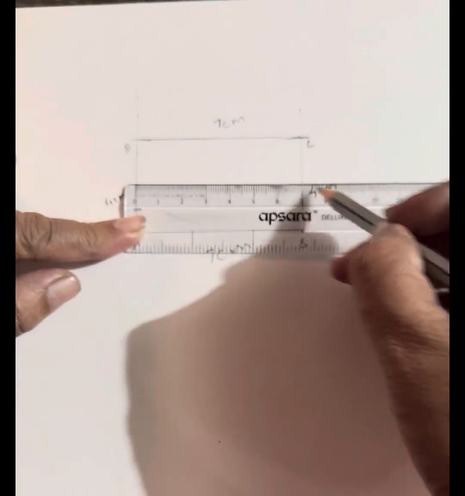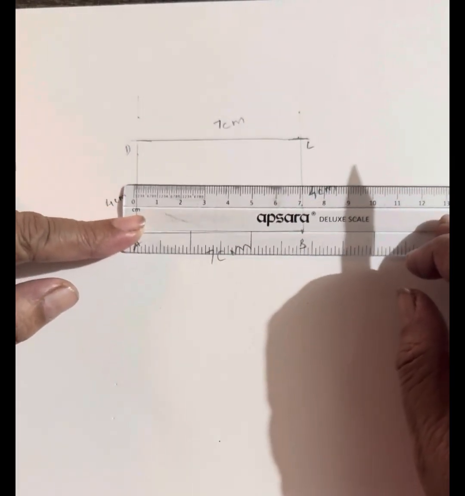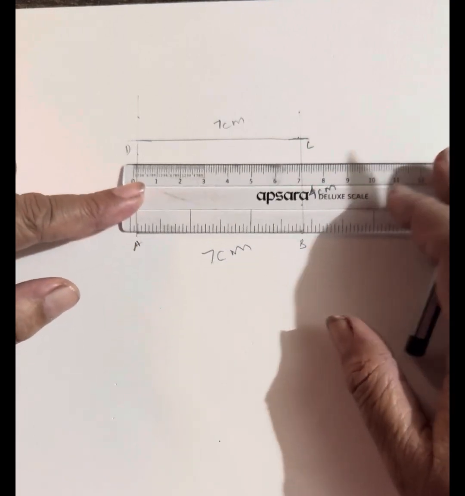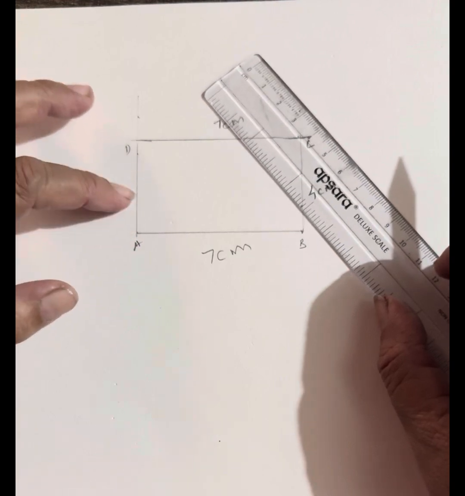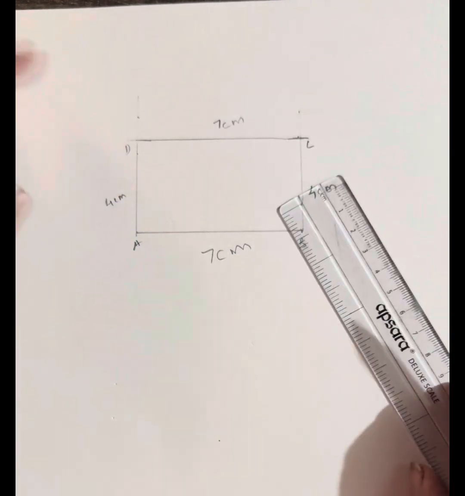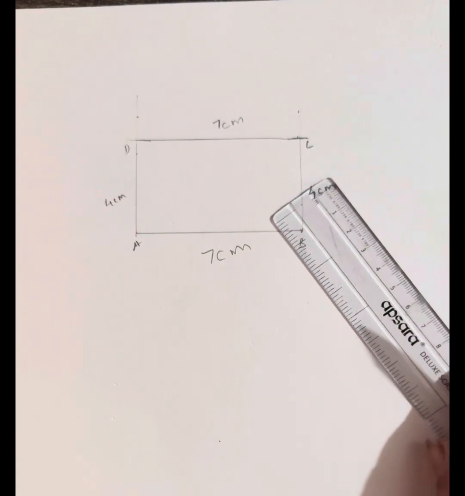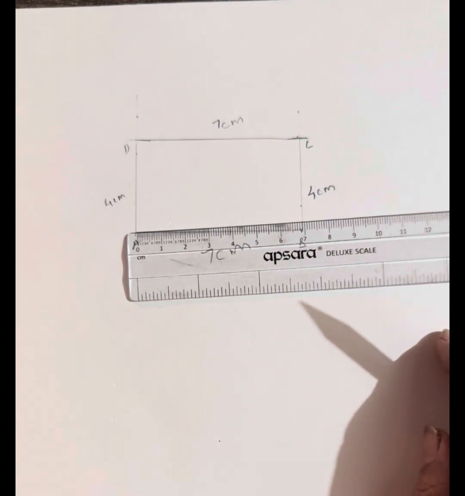Okay, if they are exactly along the vertex AB or CD, right? Suppose 2 centimeter from A and 2 centimeter from B. If I take that distance, it will be exactly 7 centimeter because it will be along the line AB or CD, right?